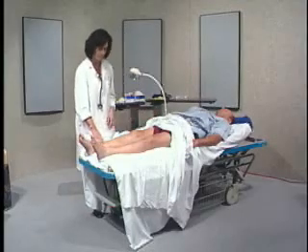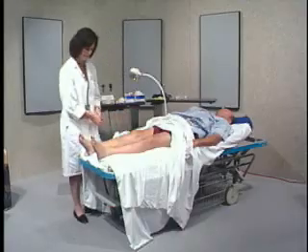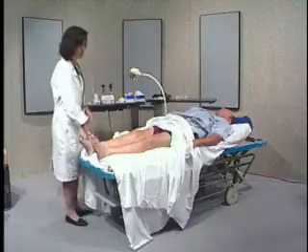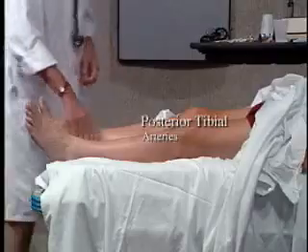Look for bony deformities in the joints. And I'll be checking the pulses. I usually skip the popliteals unless I have a particular reason to check those. Good strong pulse here in the ankle.